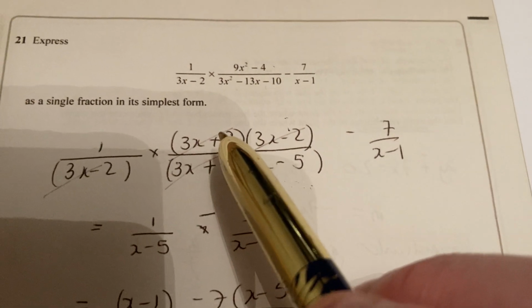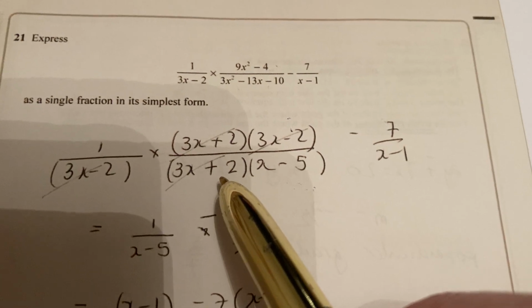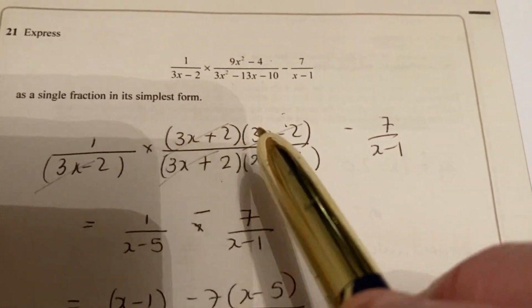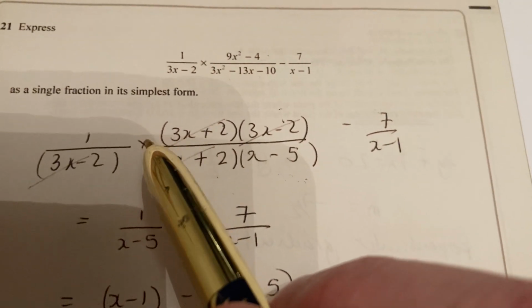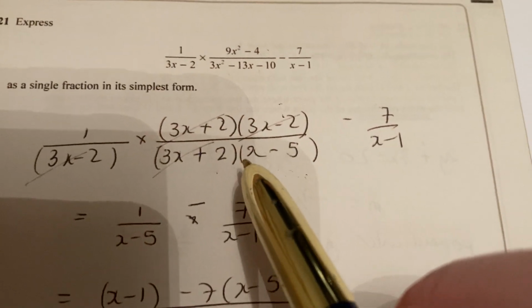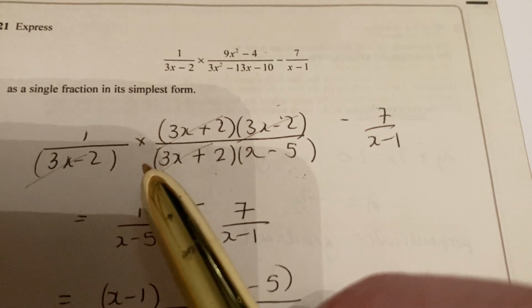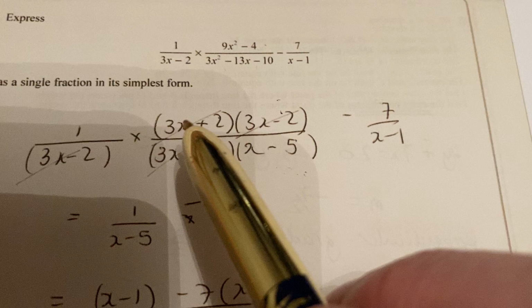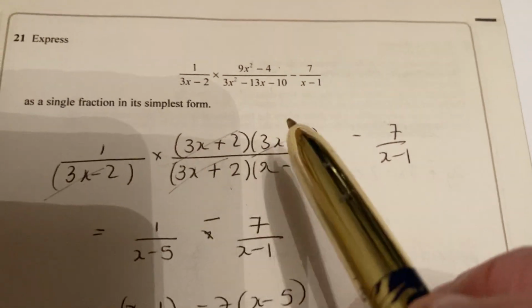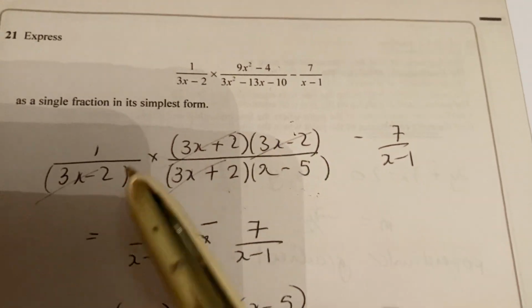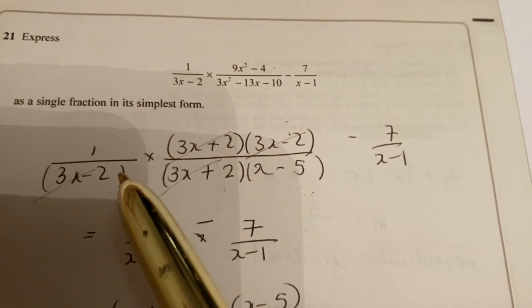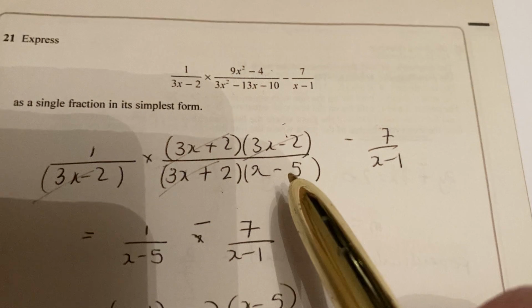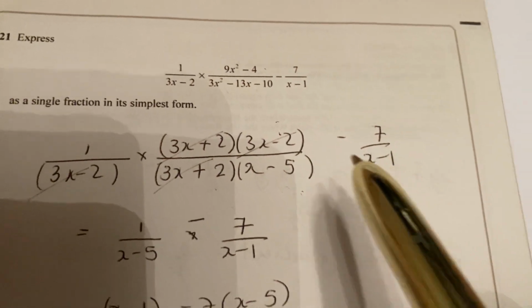So this 3x plus 2 will cancel with this 3x plus 2 underneath. You can only do cancelling with top and bottom if the terms are multiplying. So this one is multiplying that one, and all the brackets underneath are multiplying each other. So whatever's in any individual bracket can be cancelled off. So the 3x plus 2, and the 3x minus 2 on the top cancel with this 3x minus 2 over there, and you're just left with the 1 and the x minus 5 on the bottom, minus 7 over x minus 1.